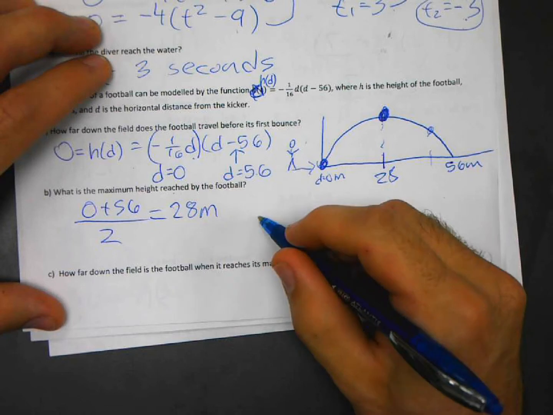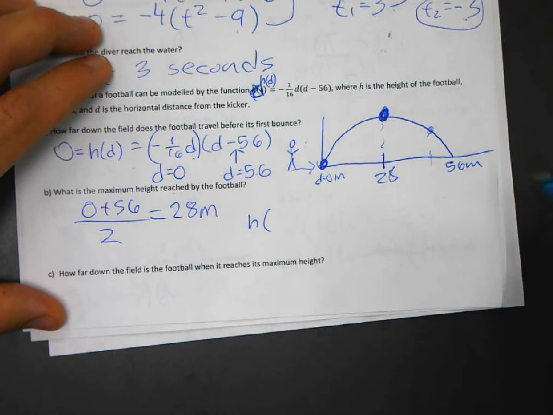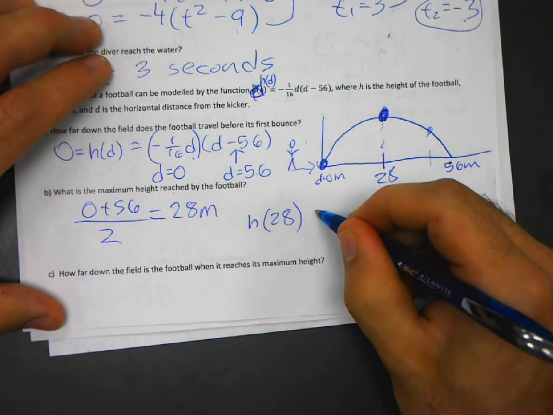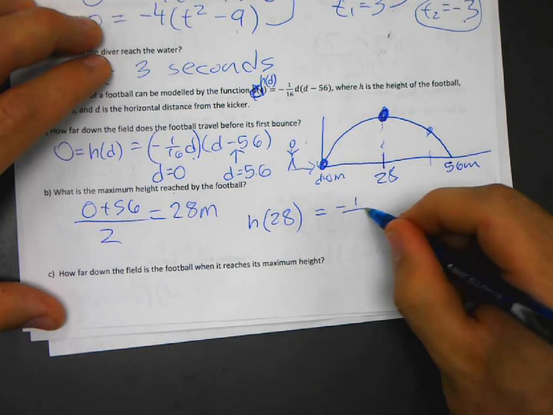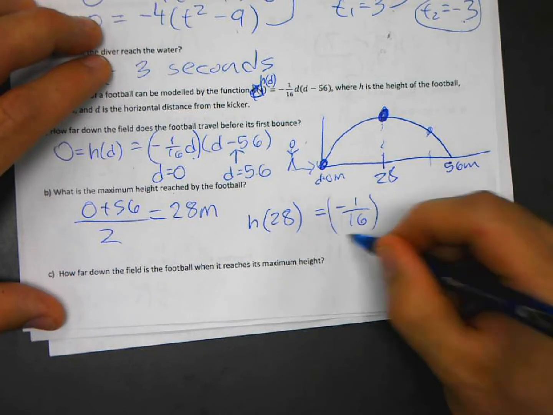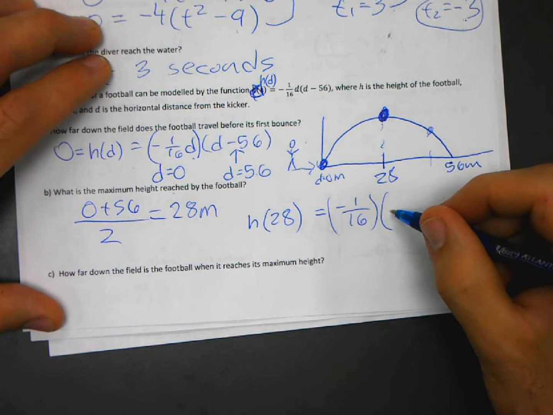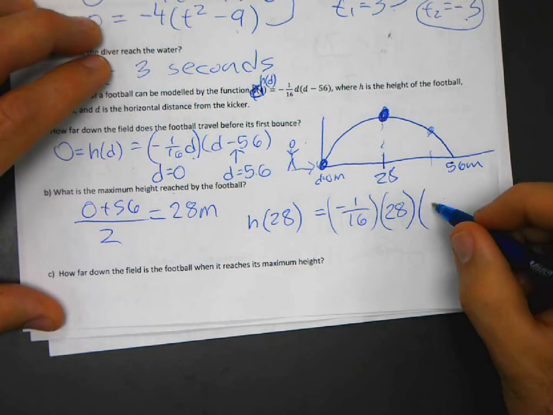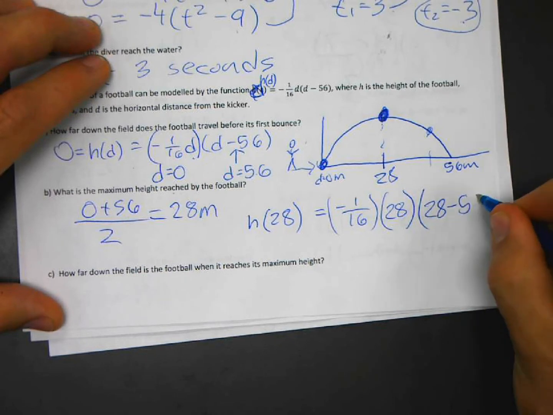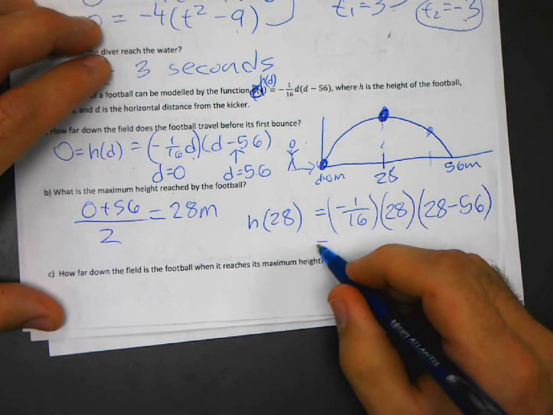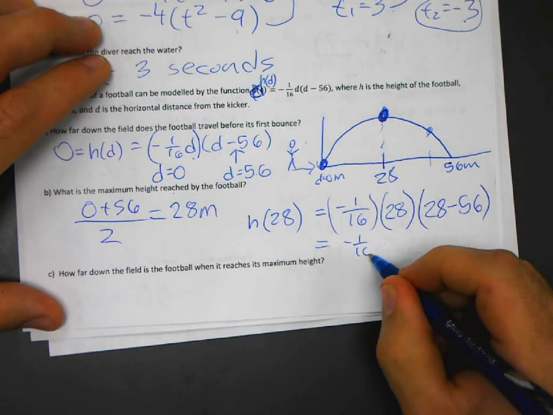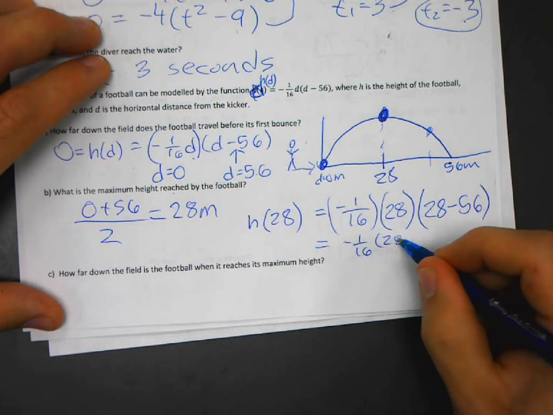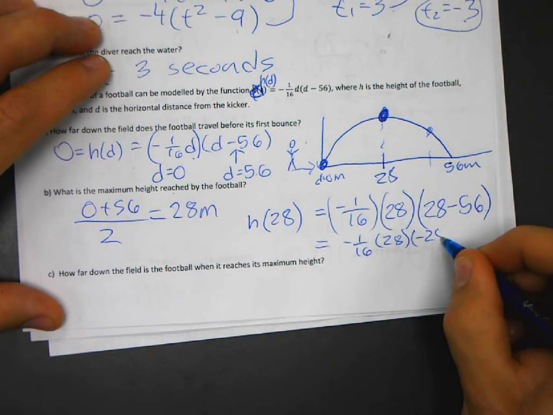Well, we're going to say h of 28 equals negative 1 over 16 times d, which is 28, times 28 minus 56. So you get negative 1 over 16 times 28 times negative 28.